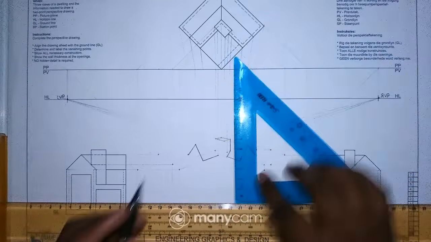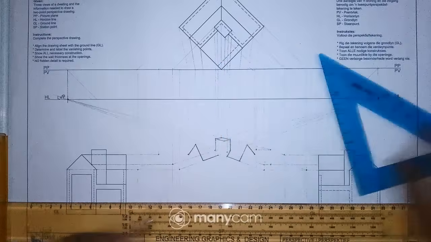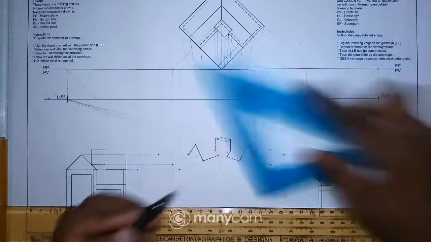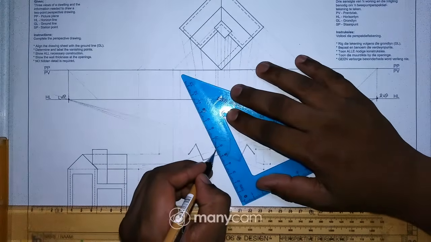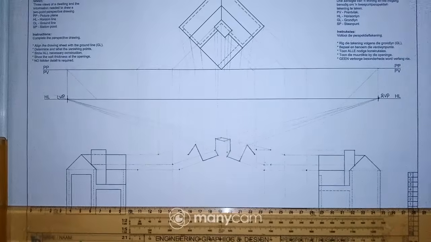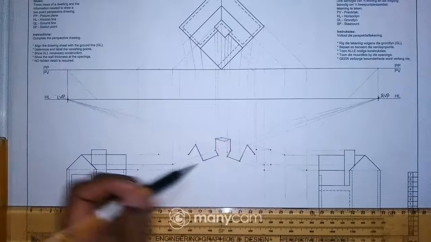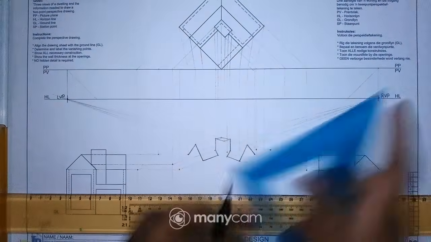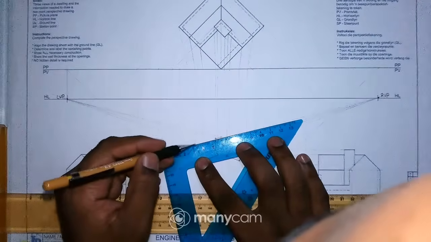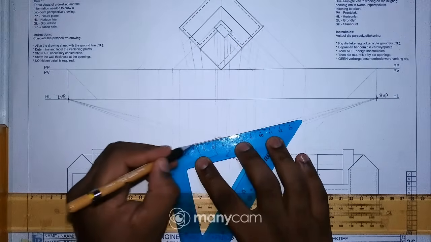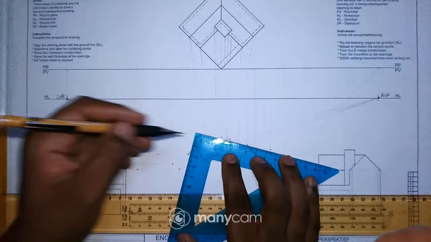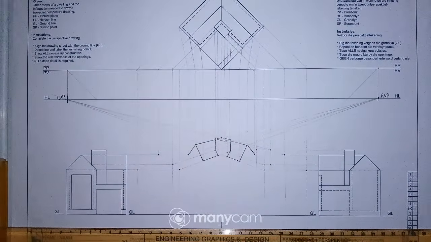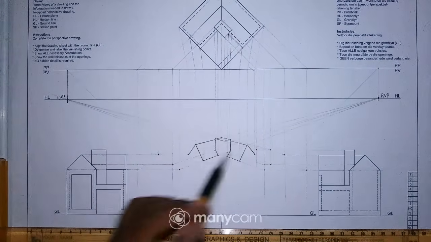So now I can just connect these two, and then from these two there's a line going down, so I have to connect these two as well, just like that. Okay, I'm getting there. What I have to do now, because I have this top part of the chimney, I can just complete this part of the roof there, like that, and then even this side, draw it like that. Okay, so I'm done with that part of the roof, right?